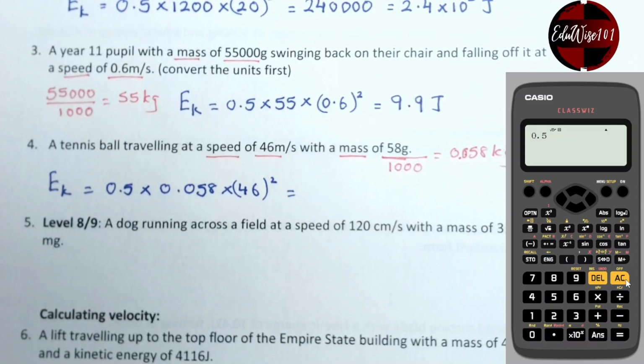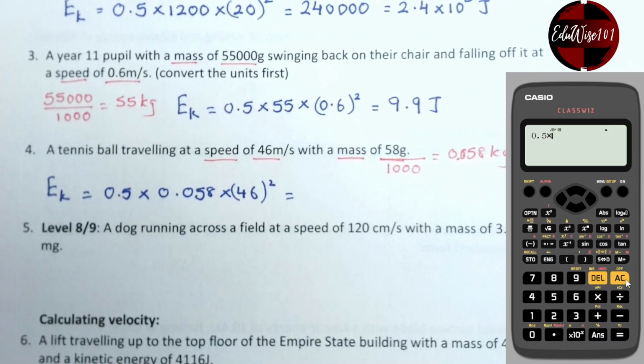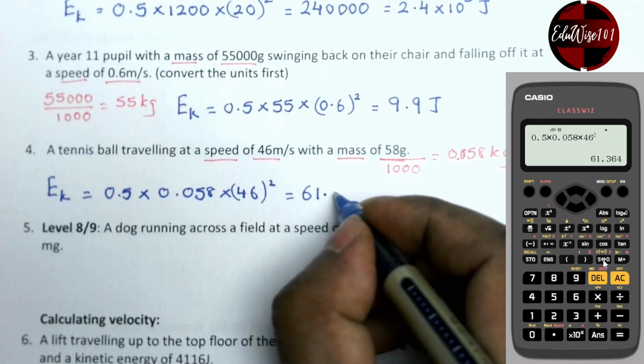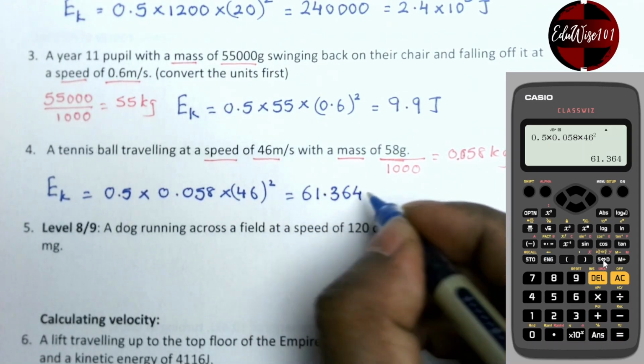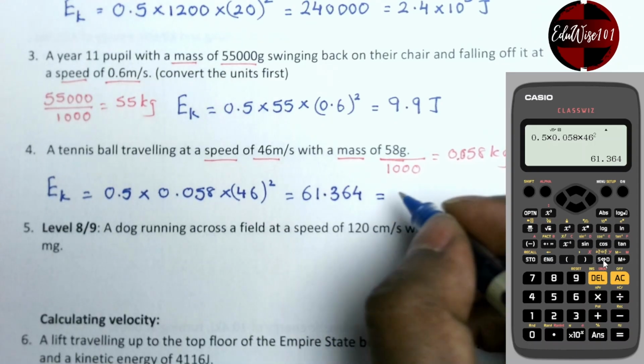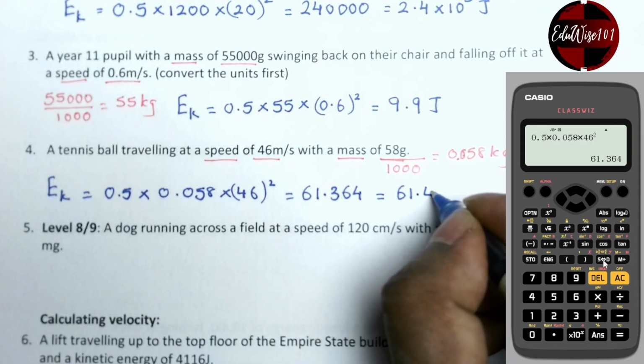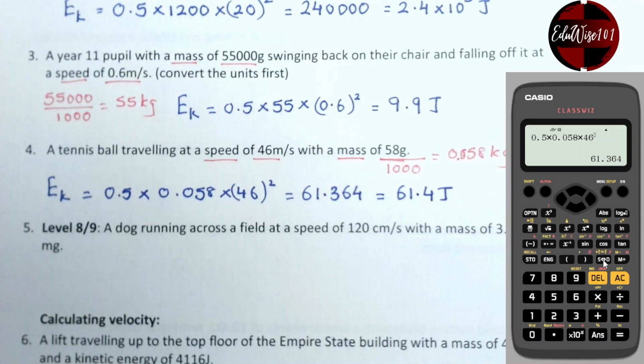So 0.5 times 0.058, multiply that by 46 squared, gives me 61.364. I can round it off to 61.4 joules.